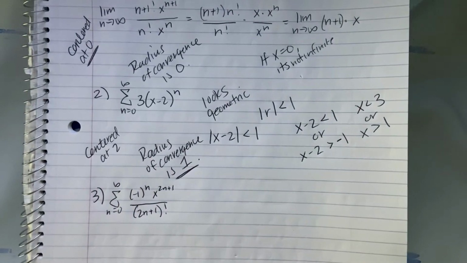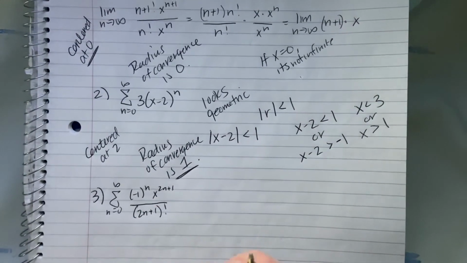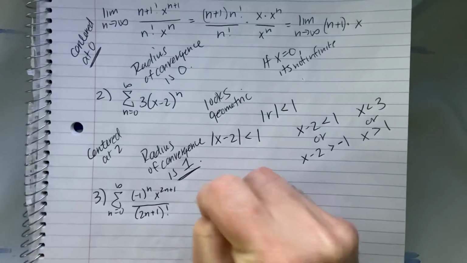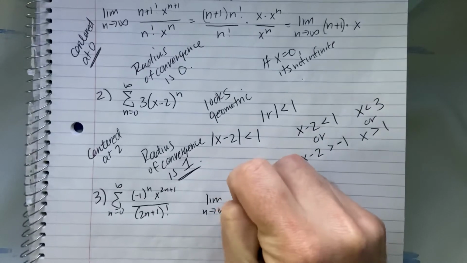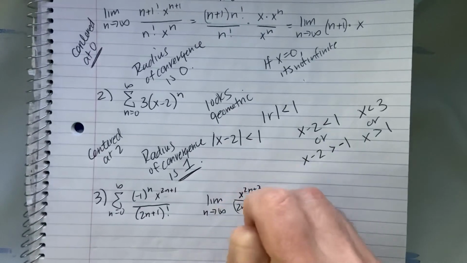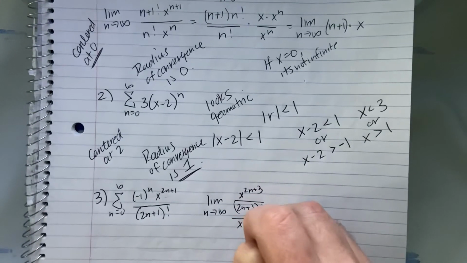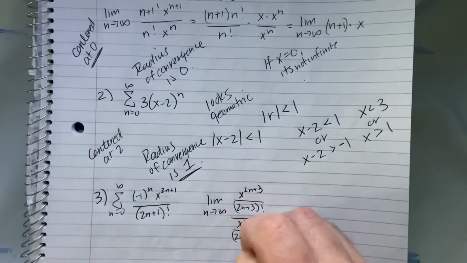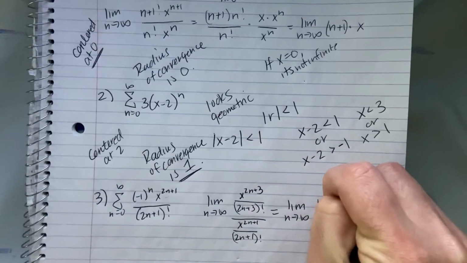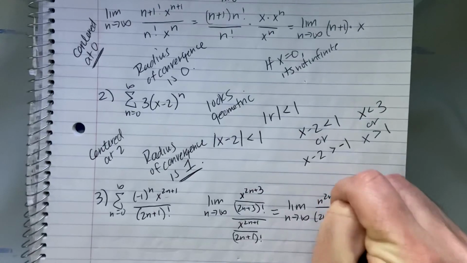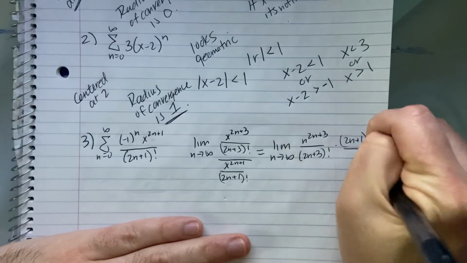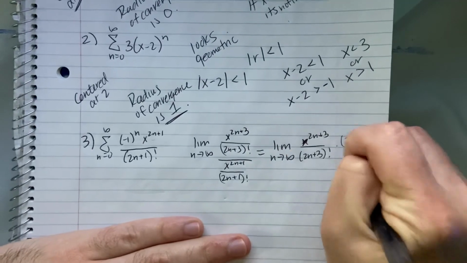Now, when we do this, remember ratio test, we see factorials, take the absolute value, so it'll be the limit as n goes to infinity of x to the 2n plus 3, remember when I add 1 in there it'll get doubled, over 2n plus 3 factorial, divided by x to the 2n plus 1 over 2n plus 1 factorial, which will turn into multiplication: x to the 2n plus 3 over 2n plus 3 factorial times 2n plus 1 factorial over x to the 2n plus 1.